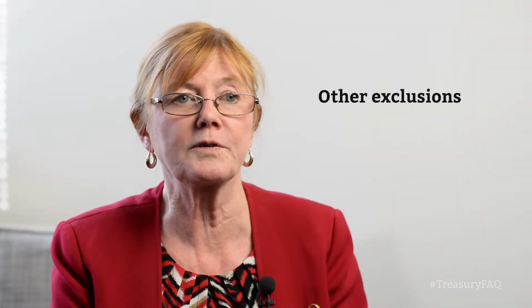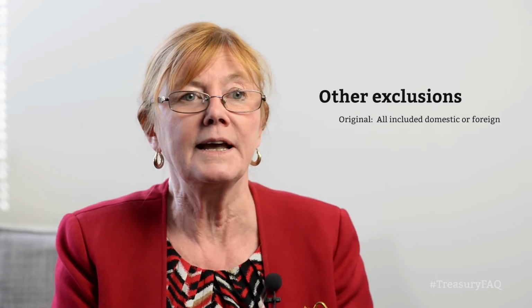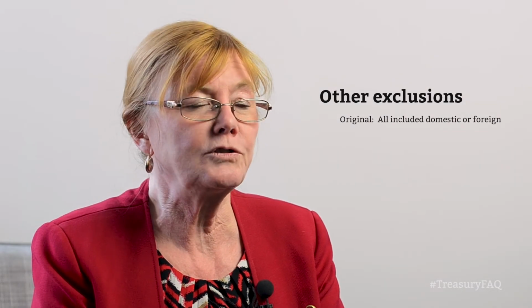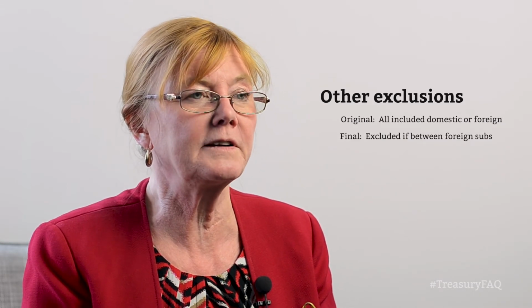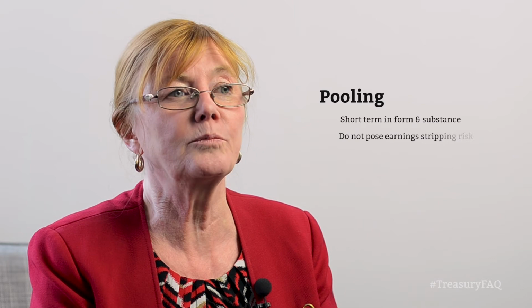Certain industry-specific groups are excluded, like groups where consolidation is restricted, like an insurance company, and certain regulated industries, banks, and so forth. Loans between two foreign subsidiaries are also now excluded, which makes sense because if it's between two foreign subsidiaries, why should the IRS be involved in that? Importantly, pooling and other loans that are short-term in both form and substance were excluded from the requirements, except for the documentation rule. In form and substance, in this case, means that they don't pose a significant earnings stripping risk to the IRS. This exclusion was a key win for corporations.